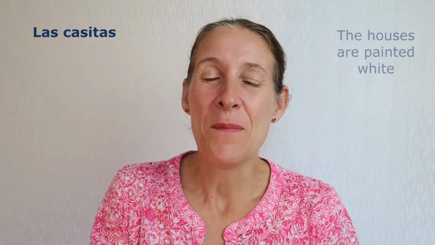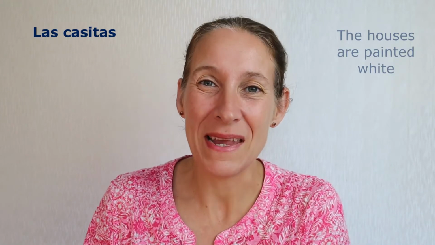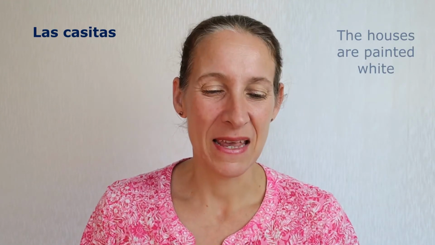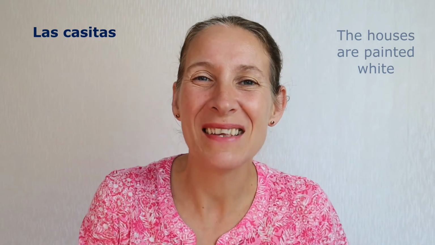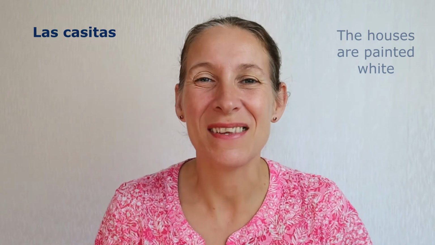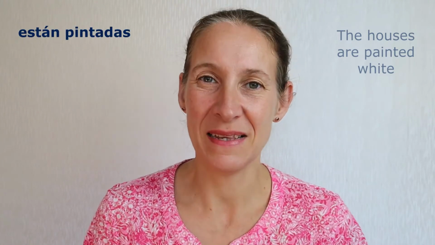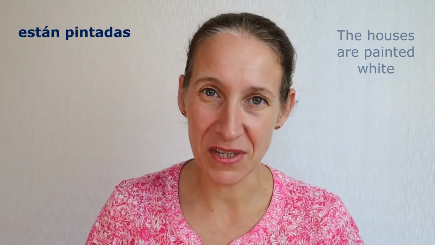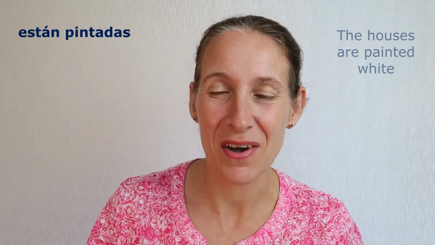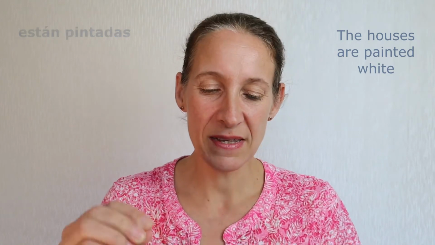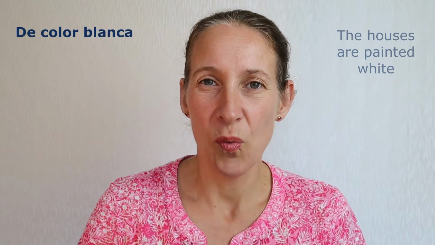If you want to say the houses are painted white, you could use las casitas, the little houses. And then you're going to say they are painted. Now, painting is something easy to change, so we're going to use estar again. And then you're going to say of colour white.